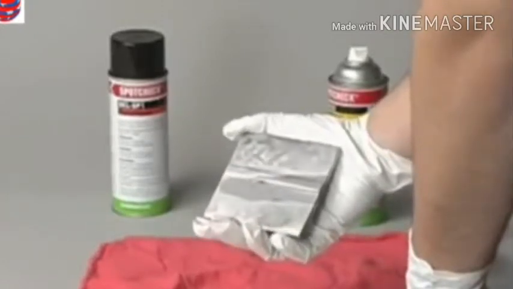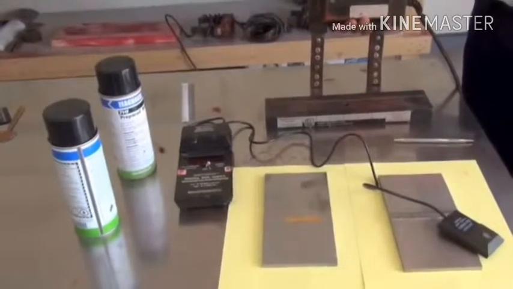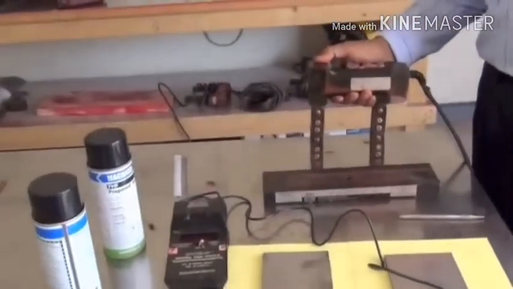Then the last step is to detect the cracks. The deeper the color of the penetrant, the darker the crack is. Now we move to magnetic particle inspection.